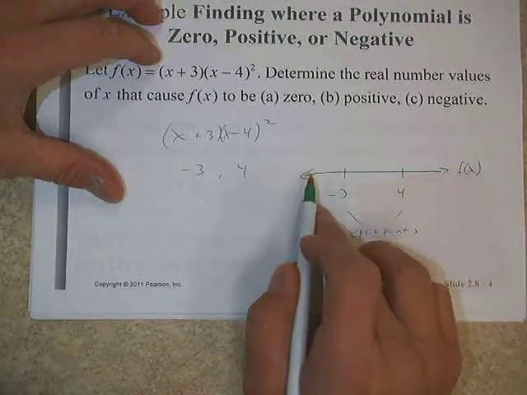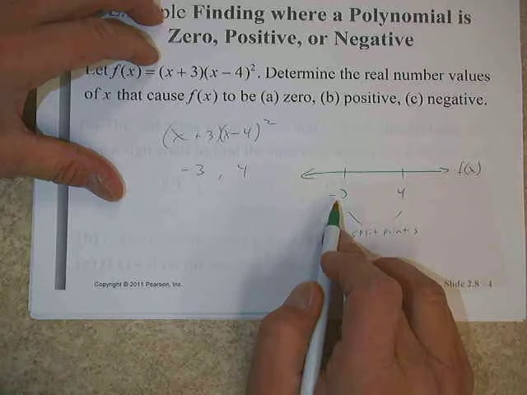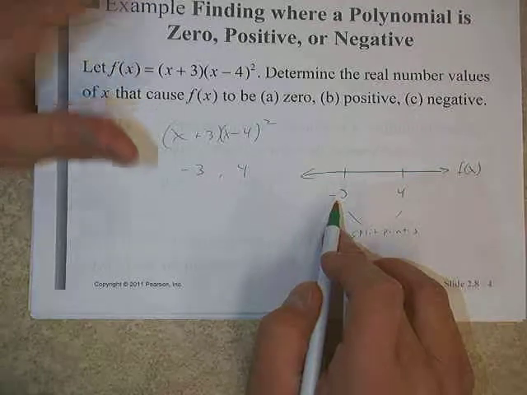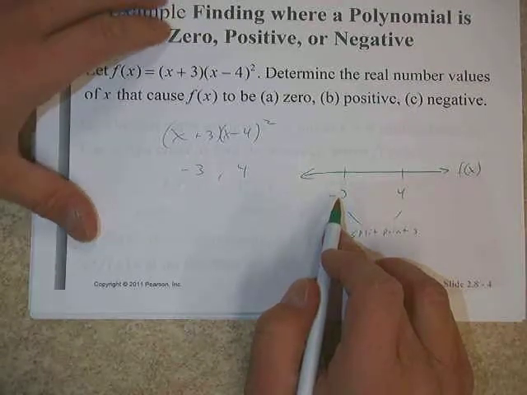So what we're going to do is pick a test point that's somewhere in this group right here, something that's less than negative 3. You can pick really whatever you want.